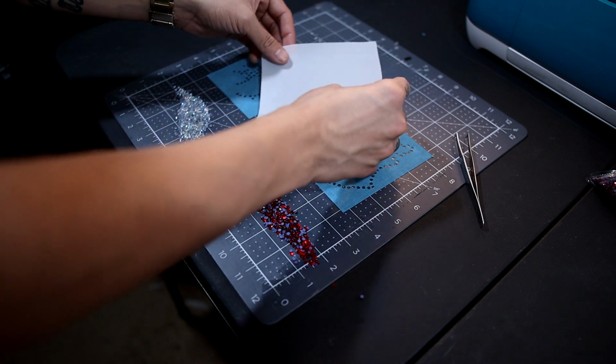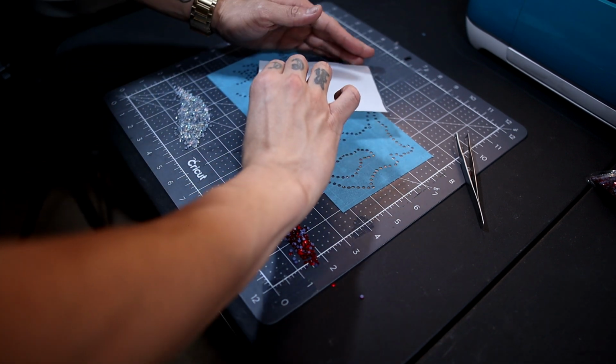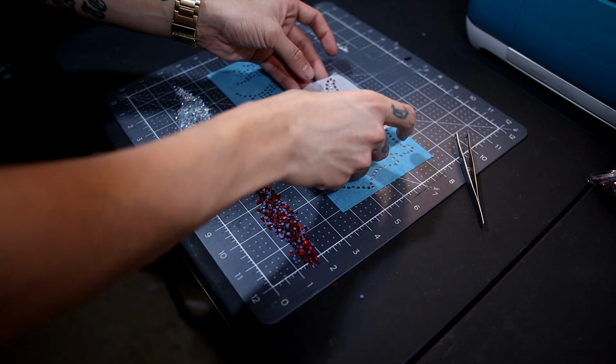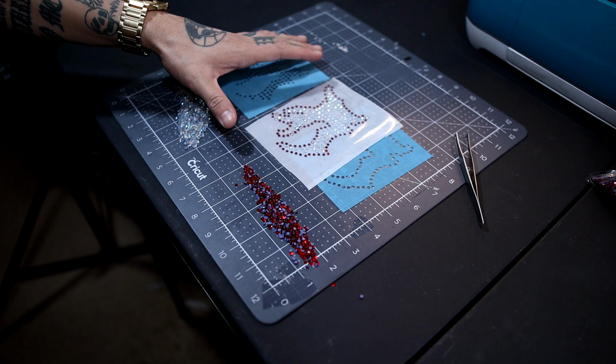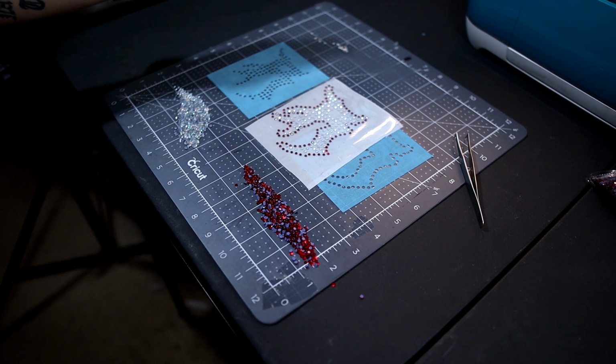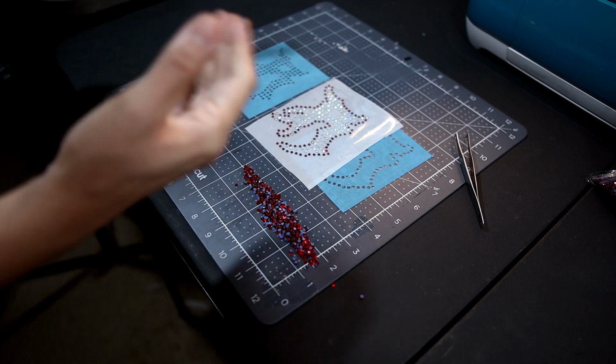And then here's the backing. And there we go. So here's our transfer. I'm gonna go ahead and make a couple of these, and then we're gonna go over to the heat press. And if you have any questions, let me know.